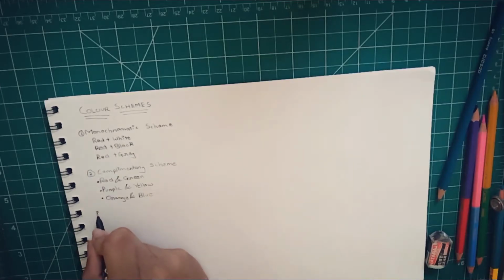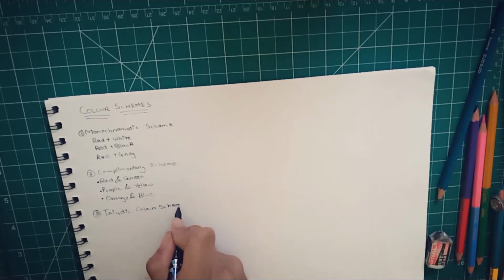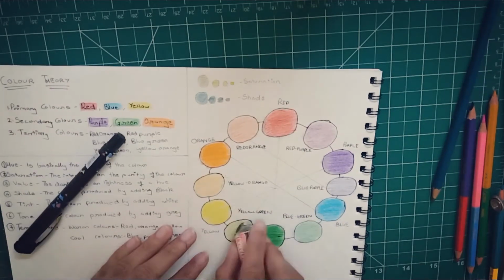So those are basically the complementary color schemes, the colors which are opposite to each other in a color wheel. Now let's get on with the third one, which is the Triadic color scheme. The name sounds pretty cool. Now let's get on to the color wheel once again for the Triadic color scheme. Let's erase these lines.